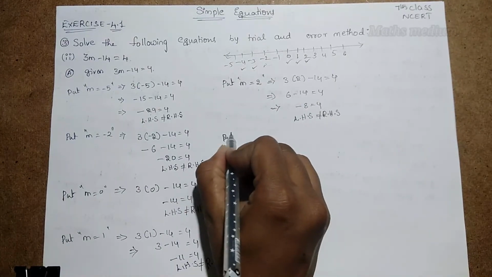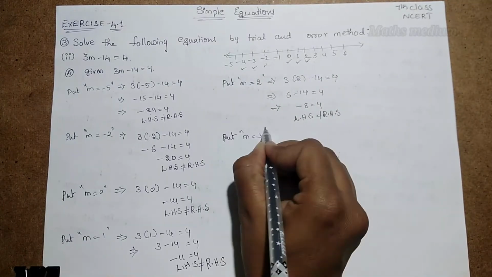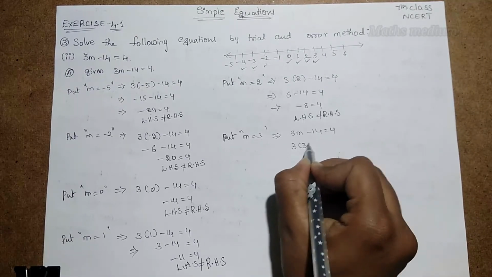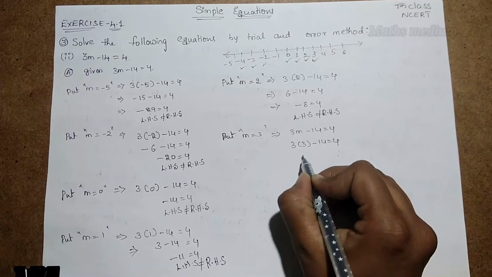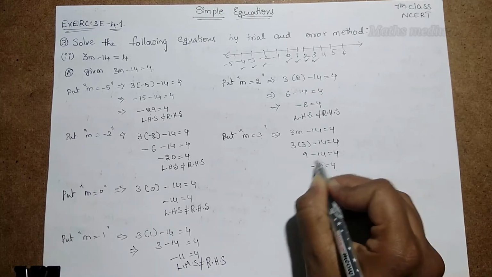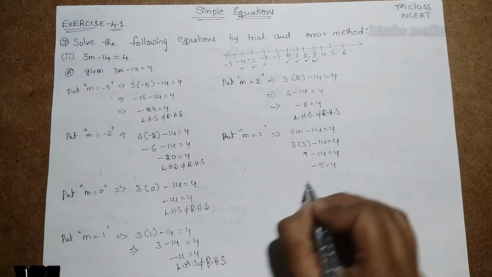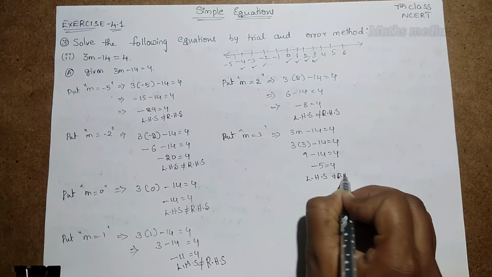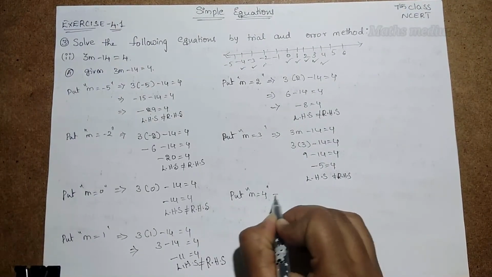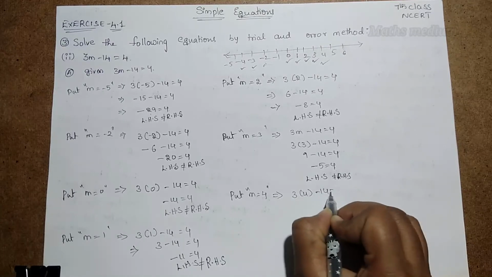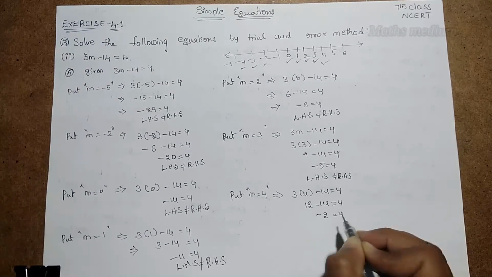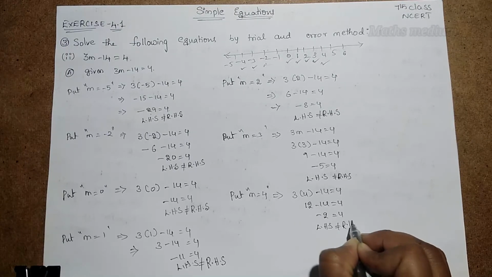Next put m equal to 3. So this is what we are trying. 3m minus 14 is equal to 4. 3 into 3 minus 14 equal to 4. 3 threes are 9, minus 14 equal to 4. So here we get minus 5 equal to 4. Here we are near to the answer. So here also L.H.S does not equal R.H.S. Next put m equal to 4. 3 into 4 minus 14 is equal to 4. 3 fours are 12, minus 14 equal to 4. Minus 2 equal to 4. Here also L.H.S does not equal R.H.S.